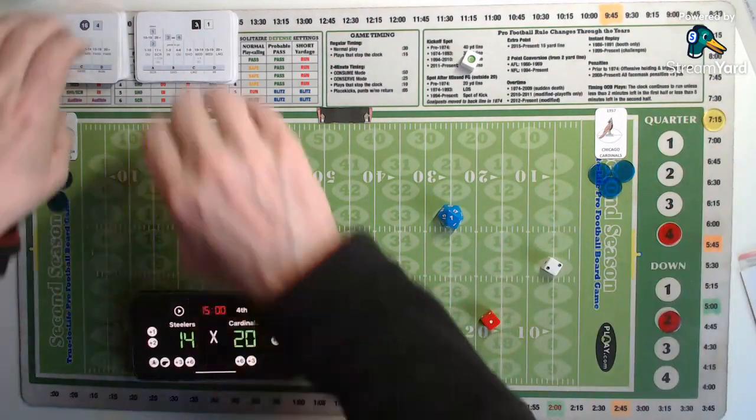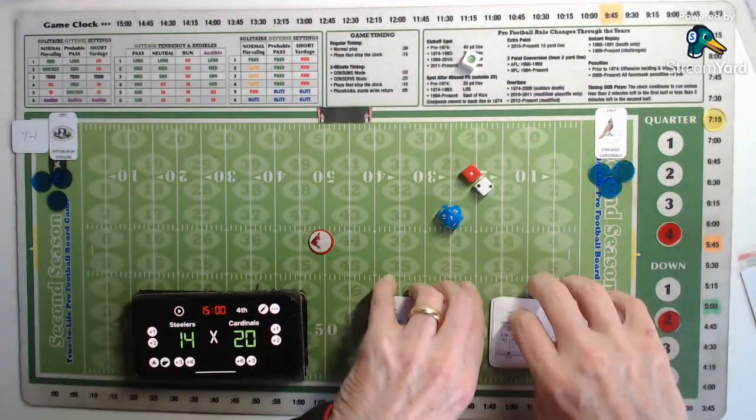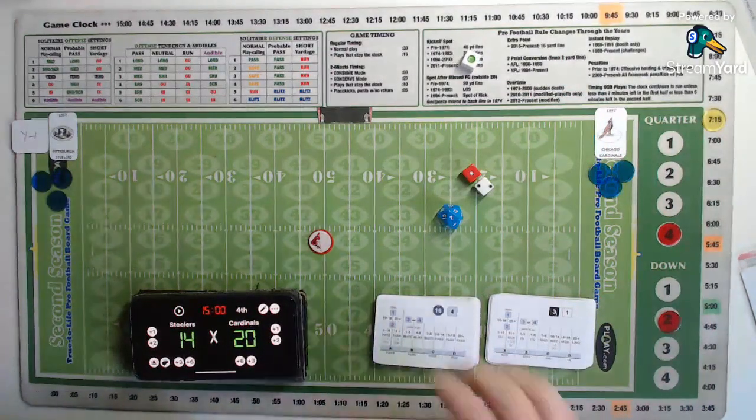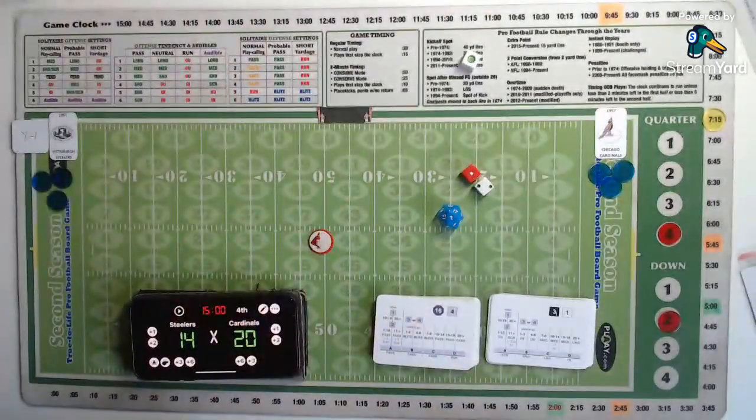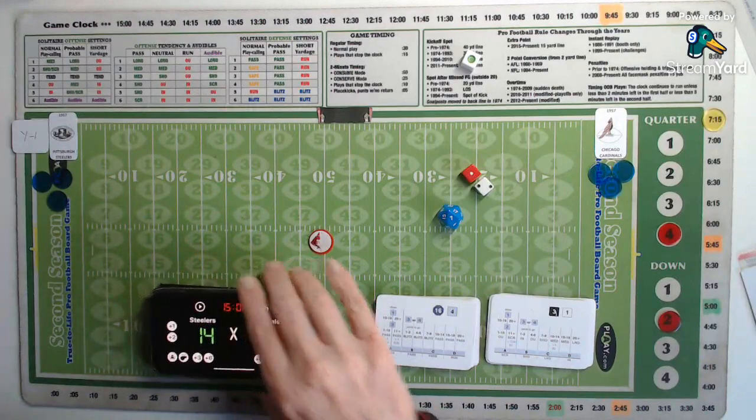Just wondering, if I put them down here, would that be a better viewing experience? Let me know. I'm going to play the rest of the game with these here, because then I'm not reaching over all the time and blocking the field. But let me know what you think.